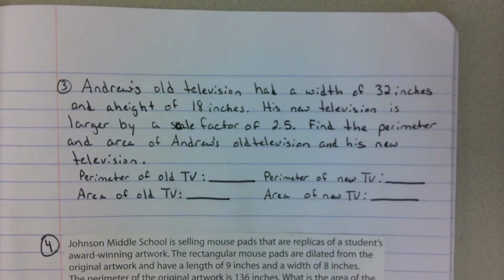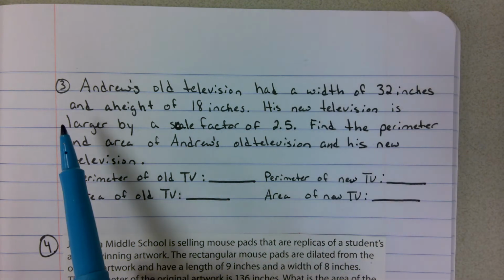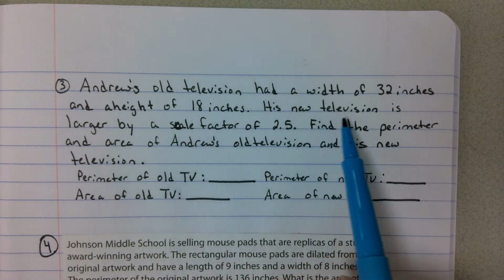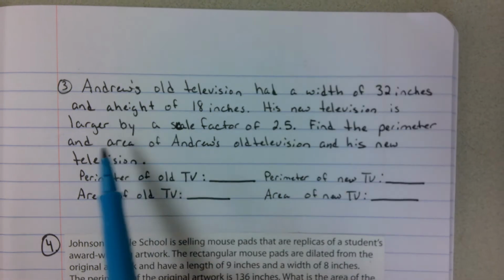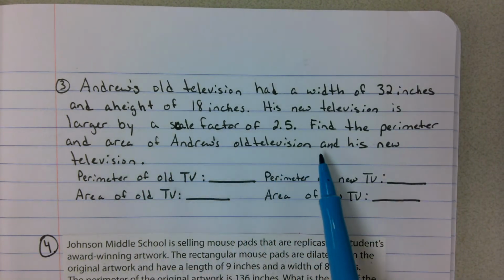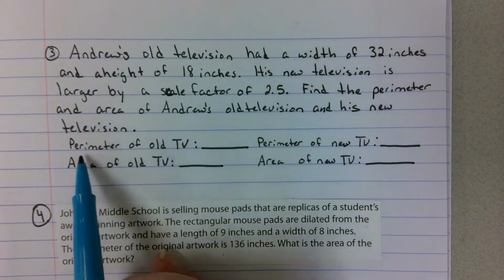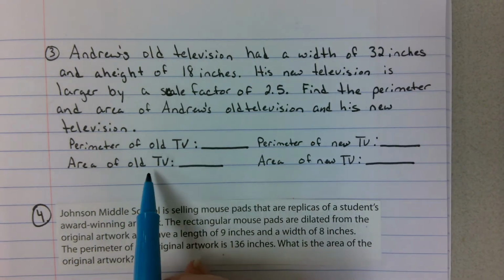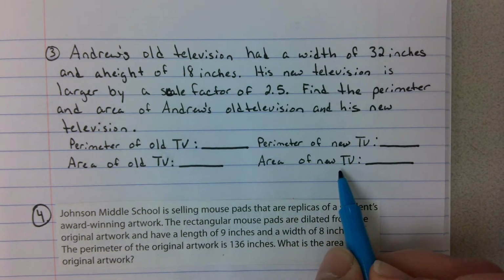Next, we've got some problems to work out. Andrew's old television had a width of 32 inches and a height of 18 inches. His new television is larger by a scale factor of 2.5. Find the perimeter and area of Andrew's old television and his new television. So I want you to find me the perimeter of the old TV and then the area of the old TV. And then you're going to find me the perimeter of the new TV and the area of the new TV.